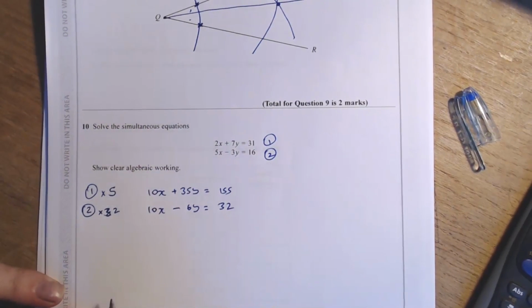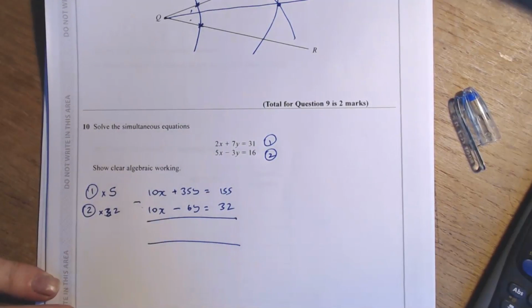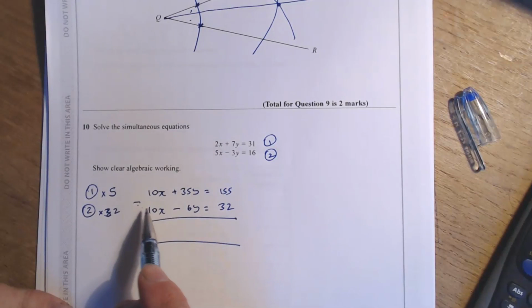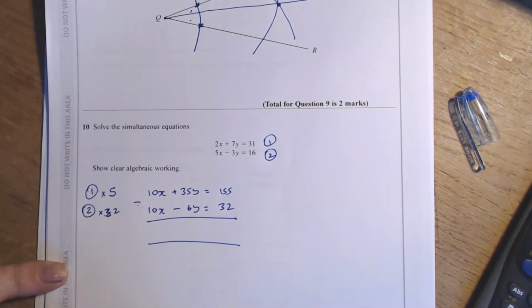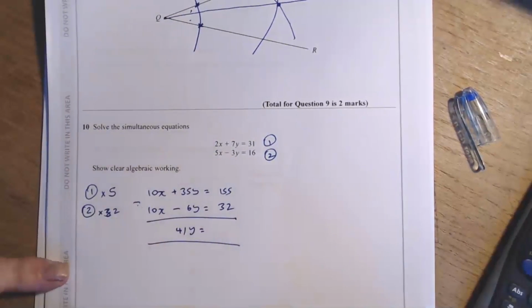Now, I've got these two equations. Now, I want to eliminate the 10x's. So in order to do that, I'm going to have to take away the two equations from each other. Obviously, if I was to add the two equations together, I would get 20x. So I'm going to take away here. So 10x take away 10x is nothing. 35y minus 6y is basically 35 add 6y, which is 41y. And 155 take away 32 is 123. So we've got 41y equaling 123.